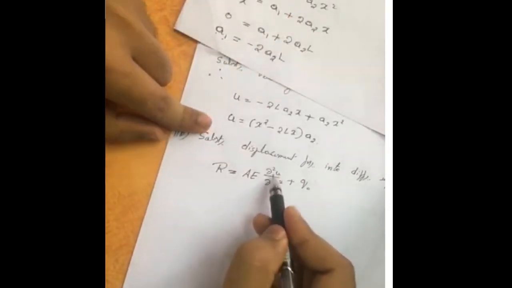So we need the double differentiation of this expression.